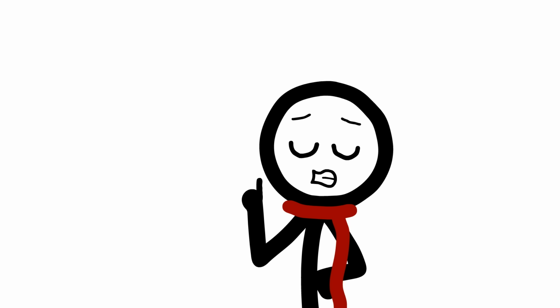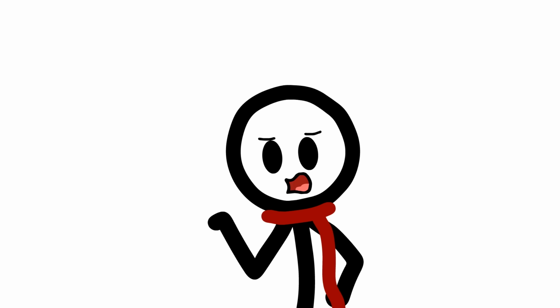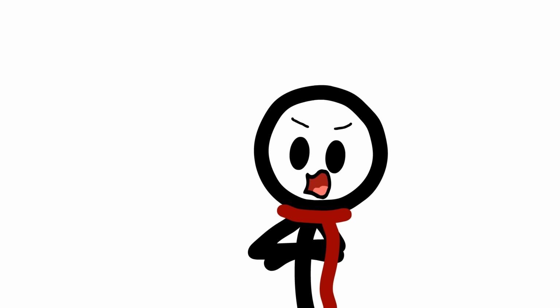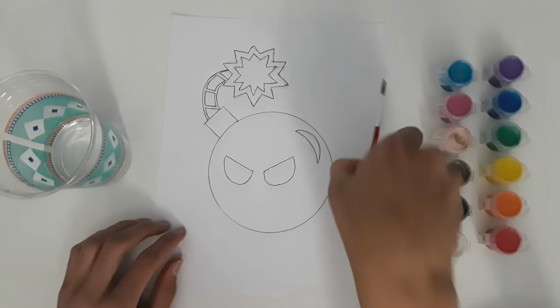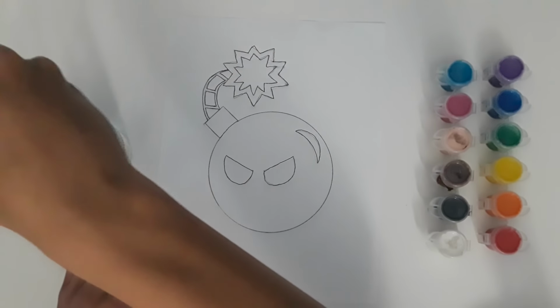But I've got to warn you, once you start drawing on paper, you cannot undo it. Ever. So you have to make sure you're precise when drawing. All right, let's just paint this drawing very carefully.